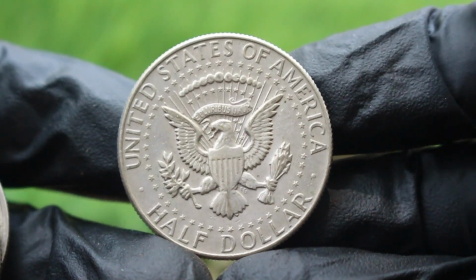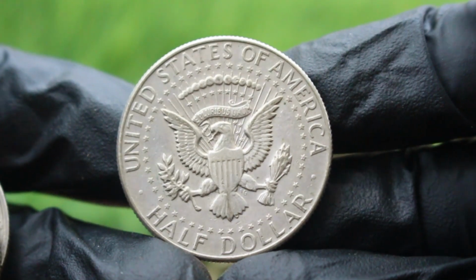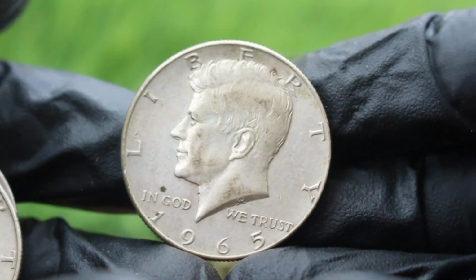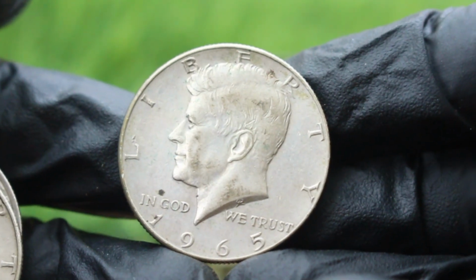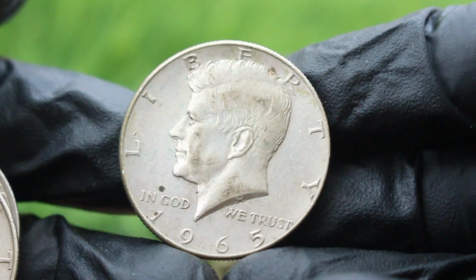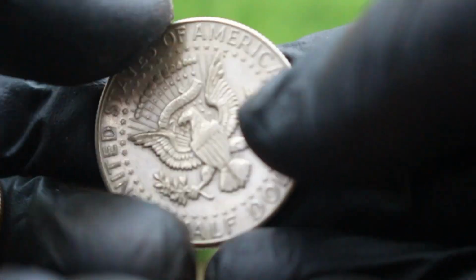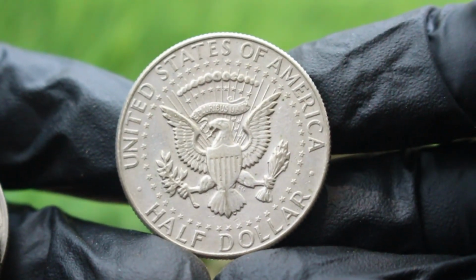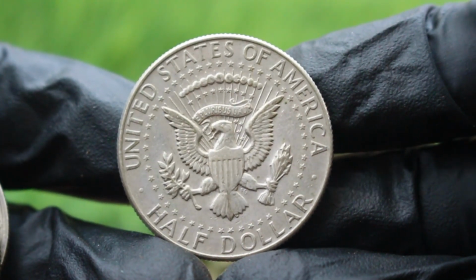Even the regular non-error versions of the 1965 half dollar in pristine condition can bring strong prices. Coins graded MS65 or higher have reached up to $200, especially when they show full luster and no visible wear. That means if your coin has clear details, minimal scratches, and strong edges, it could be worth far more than its face value. Now let us turn our attention to the specific coin in question.